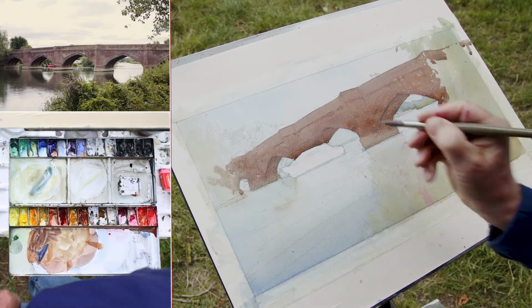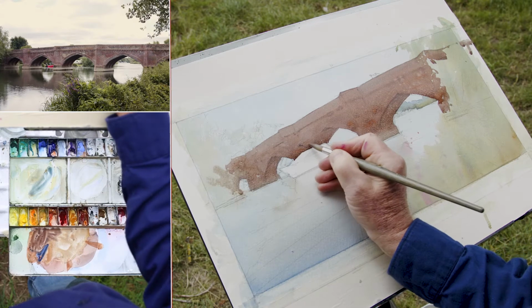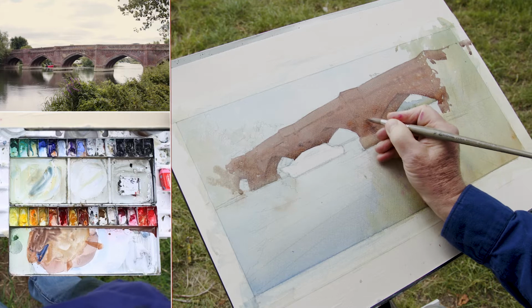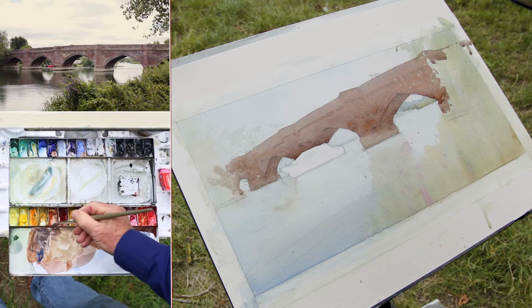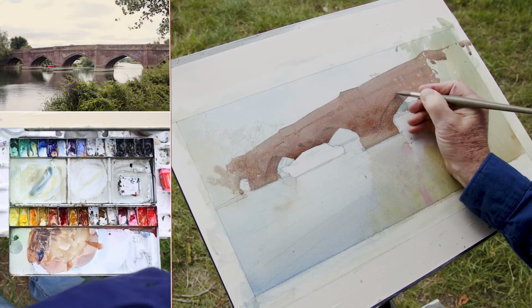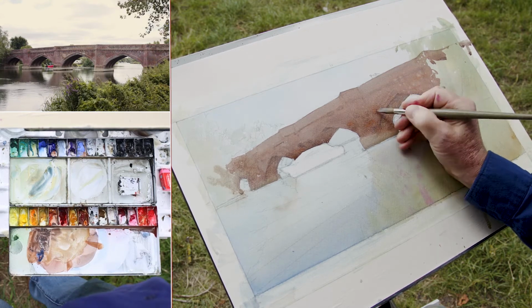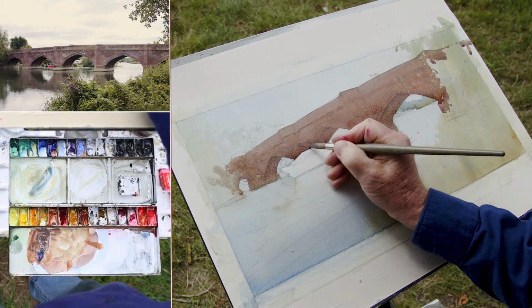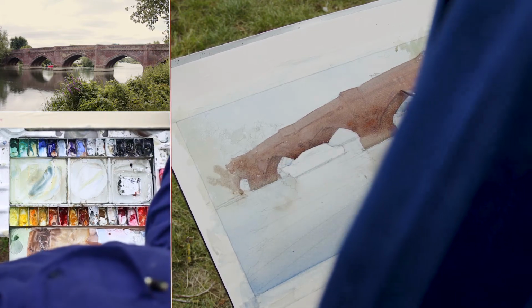You need confident brush strokes here. It's no time to get tentative, and I'll just work away. Got these ones here to think about. No great detail, obviously, but they are there and to be acknowledged.